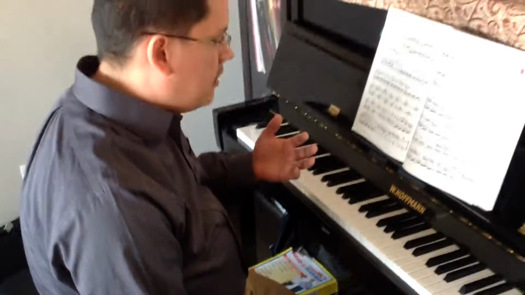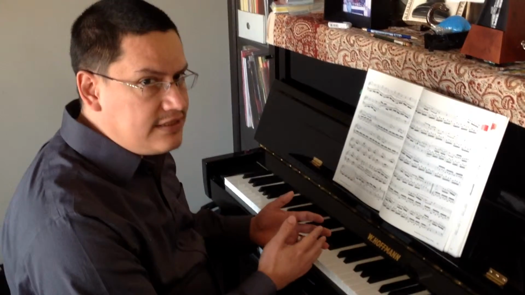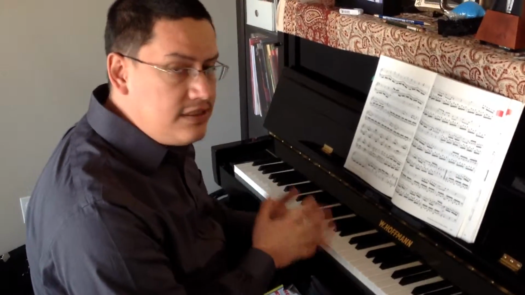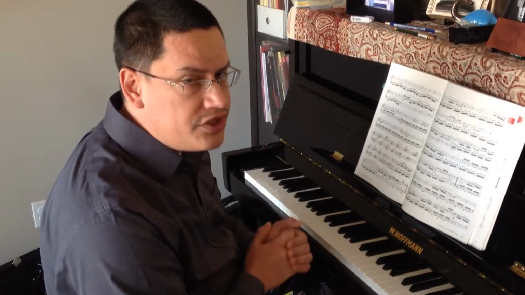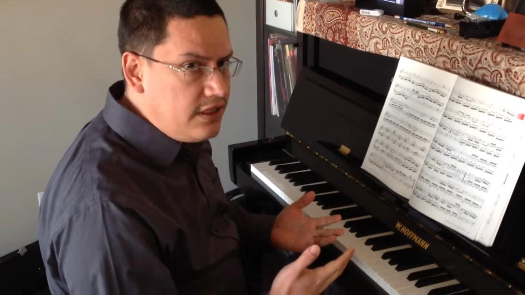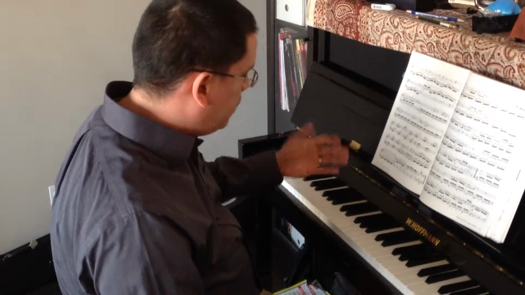And so the same thing would happen with the left hand. We will follow exactly the same fingering as we have for the left hand that we used on the C major scale, and if you haven't watched my video on that, I suggest that you do so, because the fingering is going to be the same. So we start with number 5.